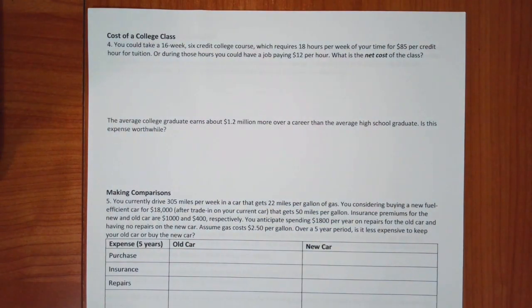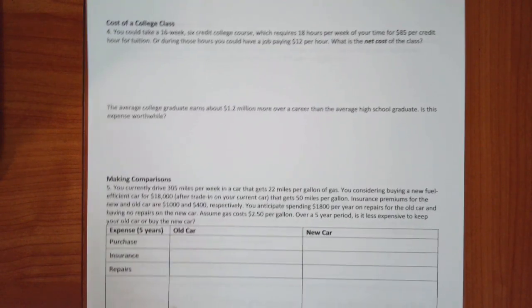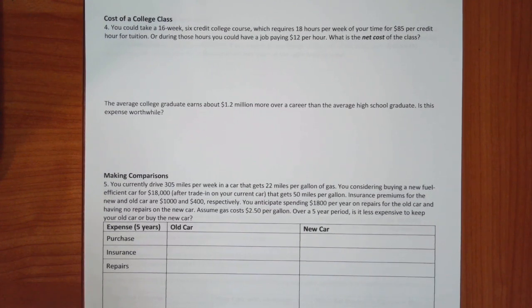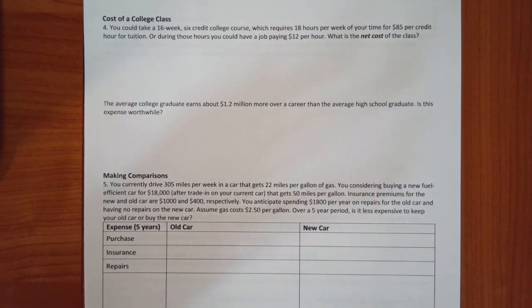Okay, well, let's talk about the cost of taking a college class. Not only do you have to pay for tuition and fees and books and all those things that go along with it, but it takes time away from you earning money. If you're spending time in class, you could be spending that time working, so it's costing you not only the cost of the course, but the money you lose from a job.